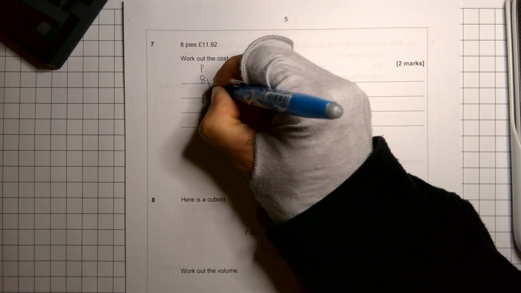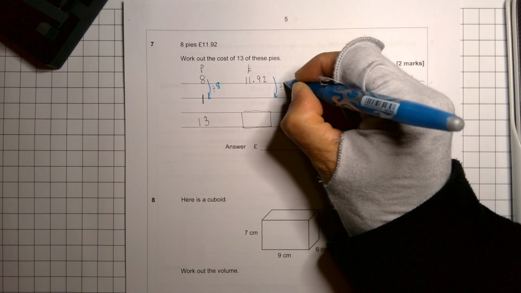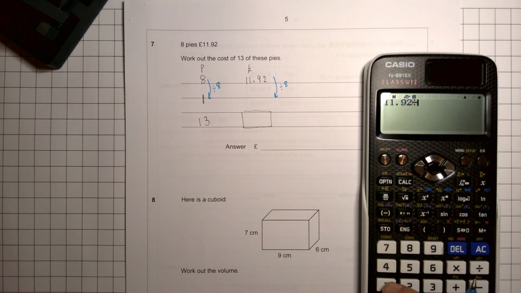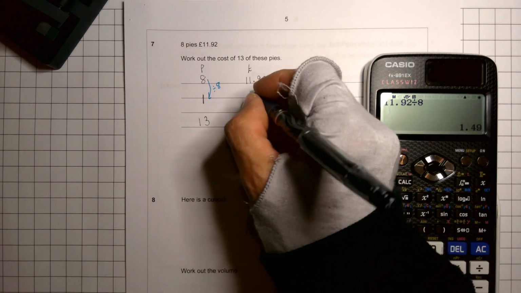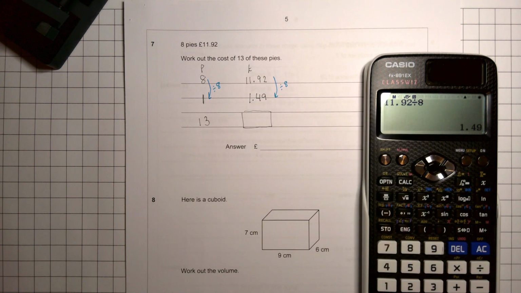Okay, if I divide that by 8, I'll get 1, and if I do it on the left hand side, I will repeat it on the right hand side. So now we have 11.92 divided by 8 gives an answer of £1.49. But that's not what we wanted. We wanted to know how much it was for 13.